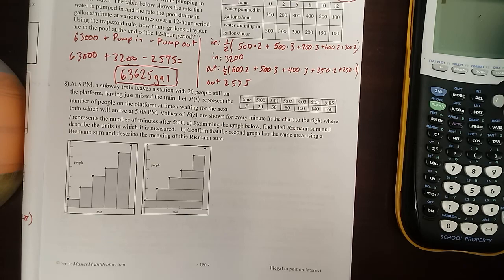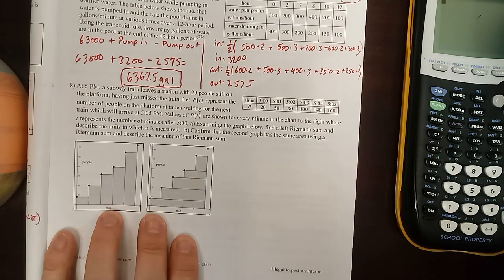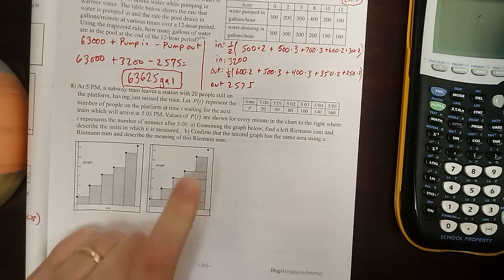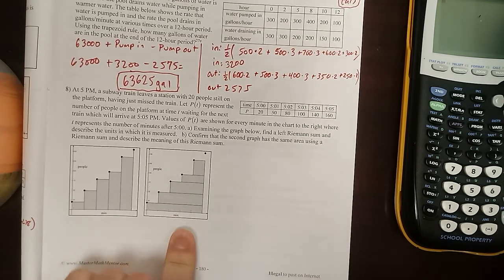Okay. A. Examine the graph below. Find a left Riemann sum and describe the units in which it is measured. So, I'm a little confused where we have these two different graphs here. Oh, okay. Actually, no, I don't know what's going on. Oh, I think he's showing a sideways Riemann sum. We don't normally do sideways Riemann sums. I think he's just having us think outside the box a little bit.